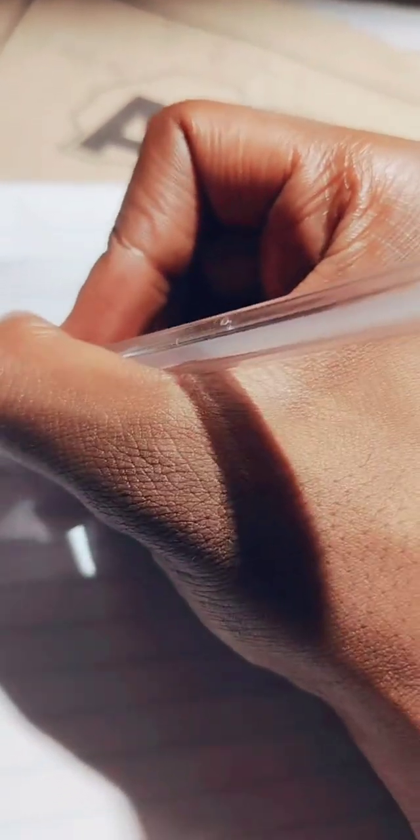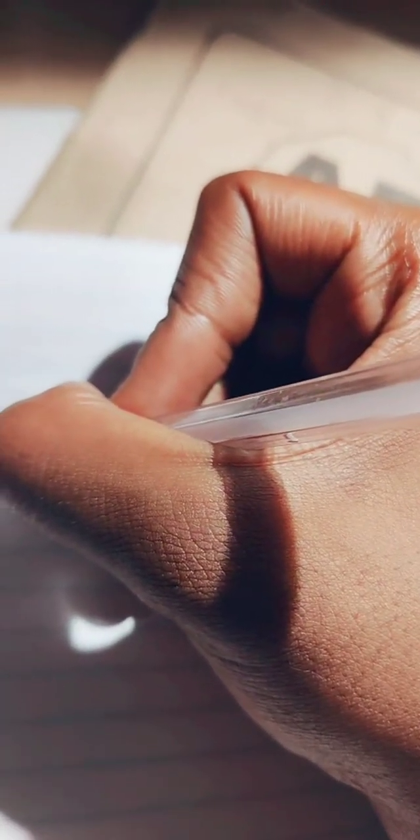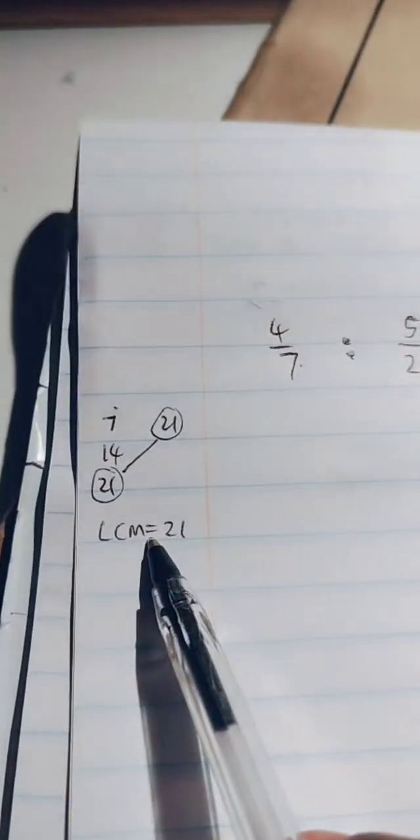Step 2, write the fractions having that LCD. So now I need to make sure that both of these fractions have that LCD. The 21: what do we need to do to 7 to get 21?